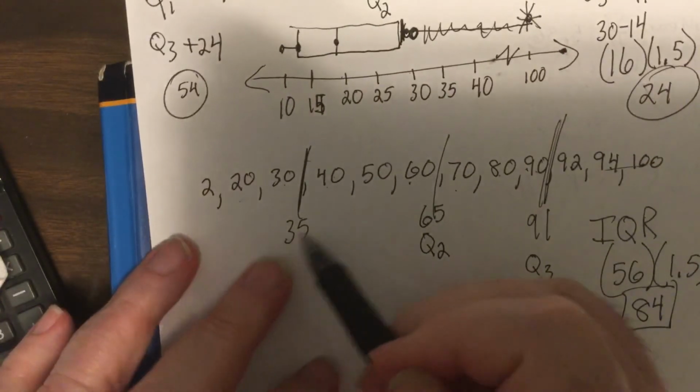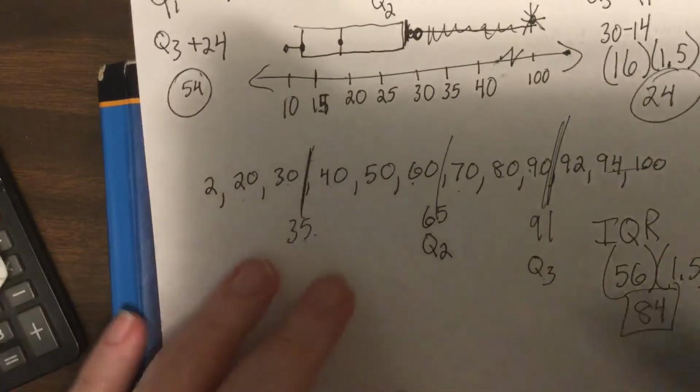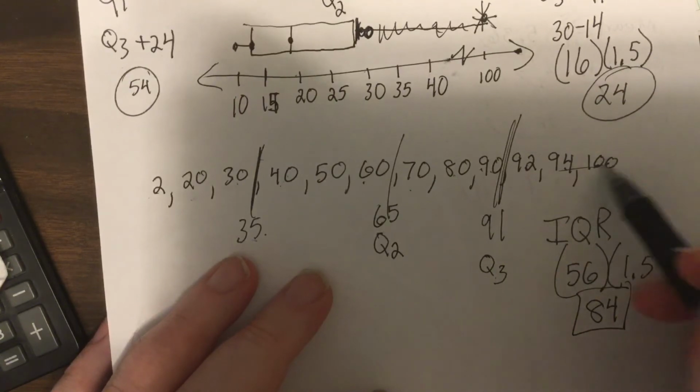Now, 35 minus 84, oh, 2's okay, because 35 minus 84 is negative. 91 plus 84 is 175, so 100's okay.